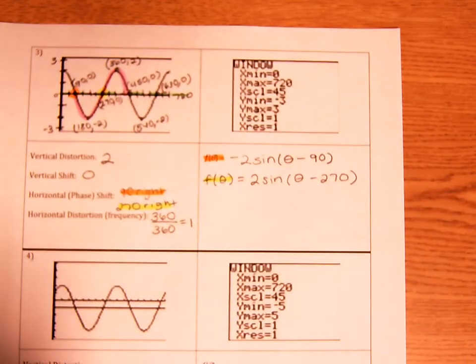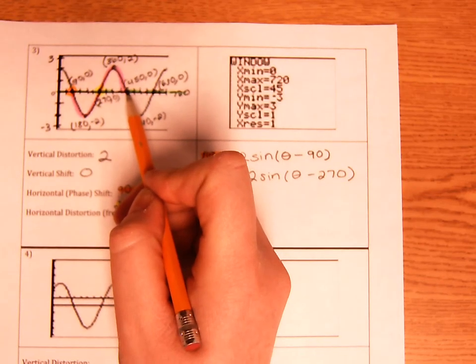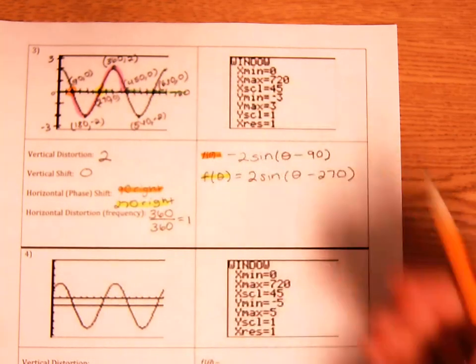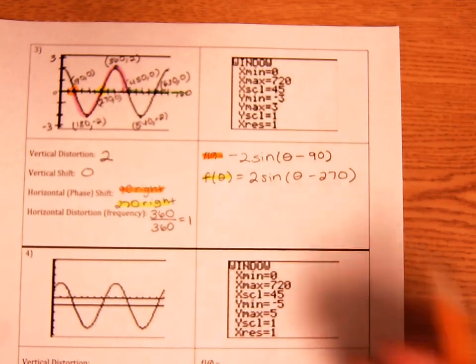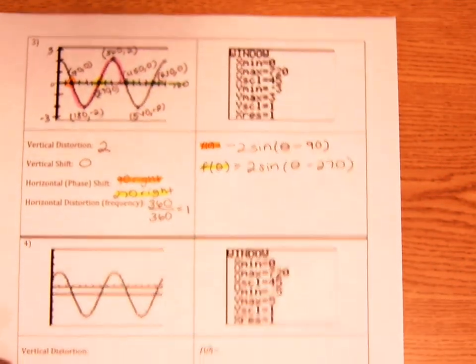And again, we can keep going as long as we're at a point on the center line. If we want to model from 450 degrees to the right, we would need a negative in front of our a value. And it would just be negative 2 sine theta minus 450.